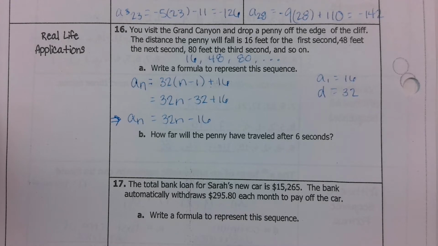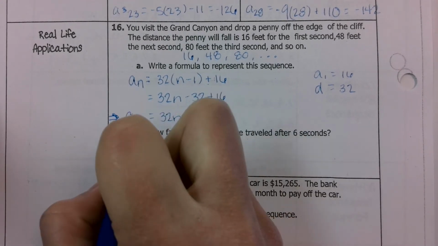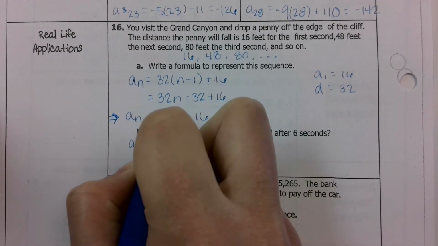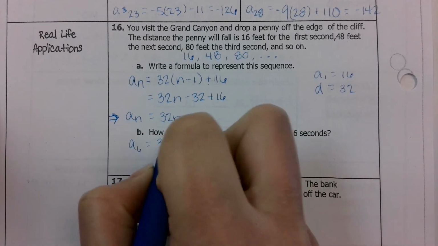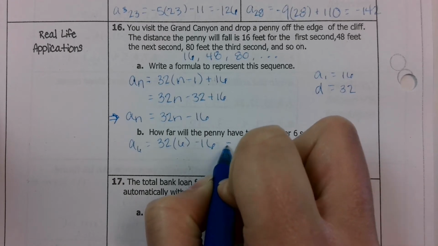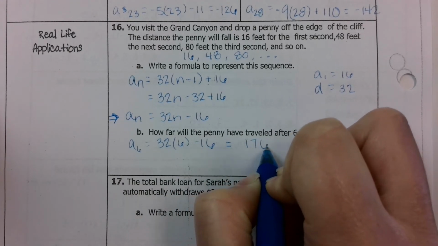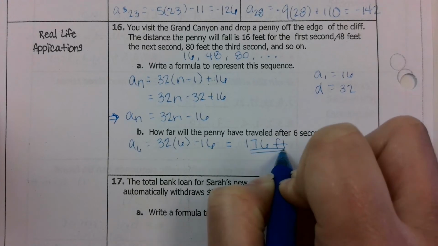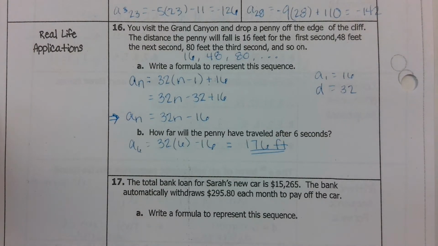The next part wants to know how far the penny will have traveled after 6 seconds. How are we going to figure that out? Exactly. Plug in a 6 for n. So we're going to have a sub 6 equals 32 times what in place of n? 6, minus 16. Type that in your calculator. Let me know what you get. 176. Y'all are so quick. I hadn't even finished writing it. Is that okay? Questions? So really not too bad, right?